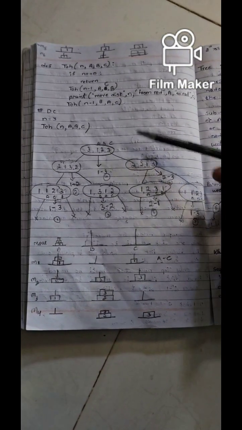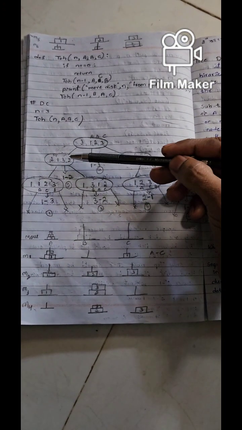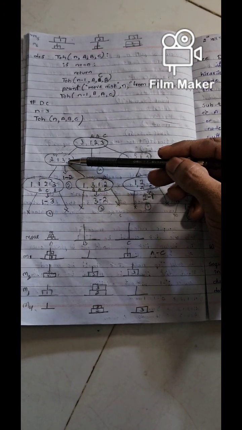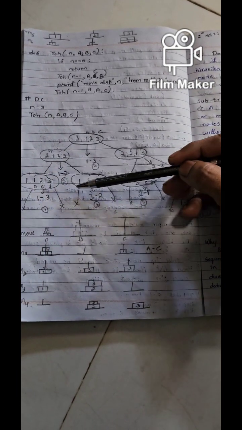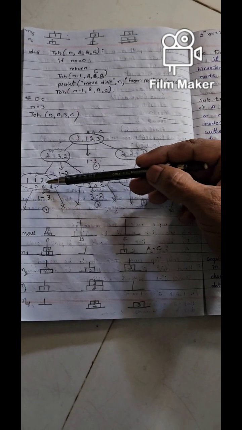For the further recursion to take place, this is not to be considered the main function anymore. Now you have to consider this as the main function. So this becomes the function for these two recursions to take place, and now the Tower of Hanoi function is called again here.